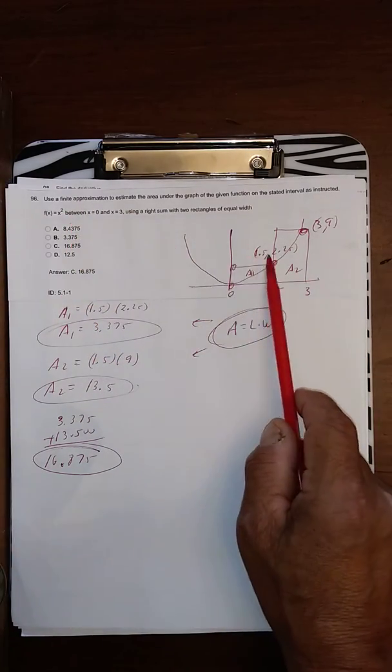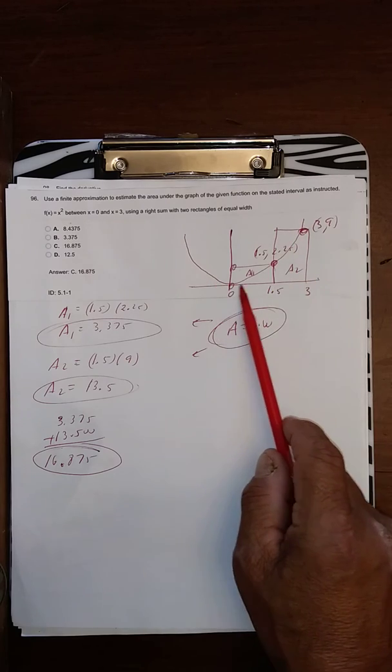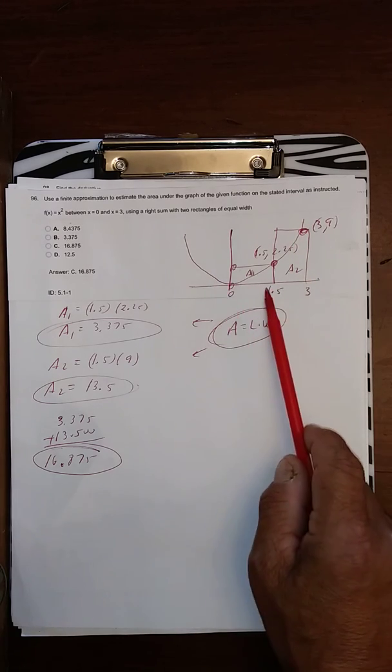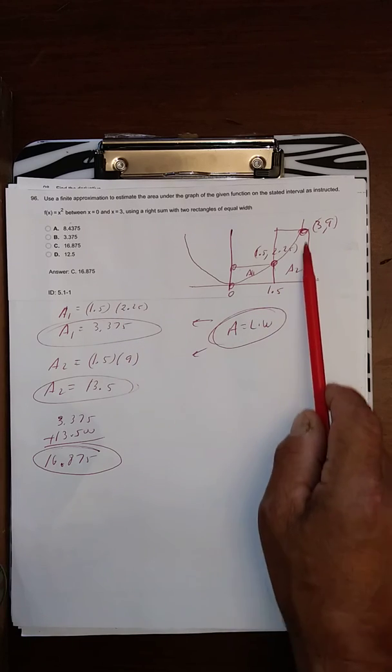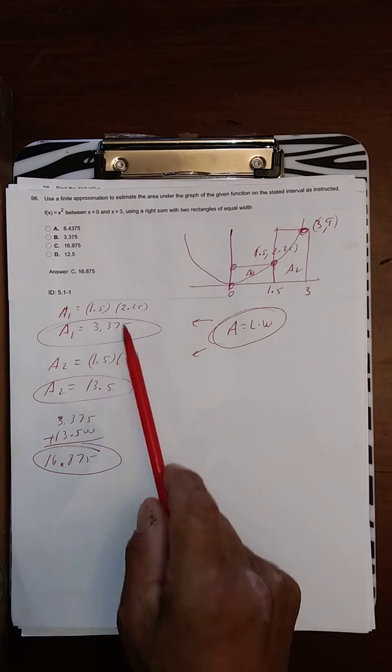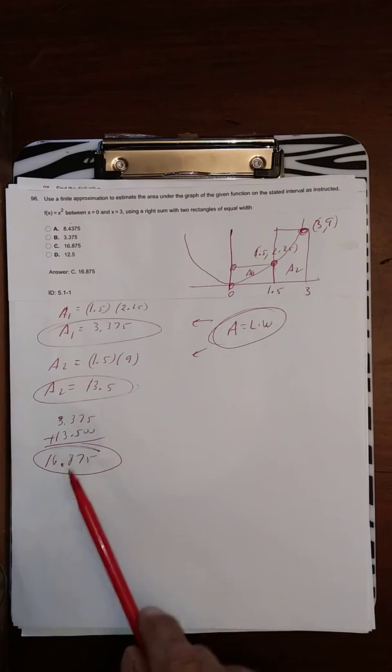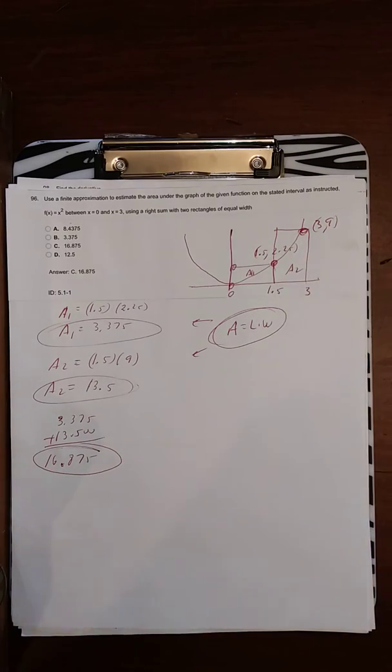Break it into two rectangles right here. So 1.5 and 3, so the area of this is 1.5 times 2.5, and this one's going to be 1.5 times 9. So there's one area, there's the second area, add them together, you're going to get this answer right there.